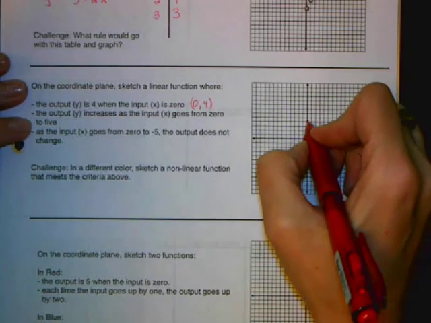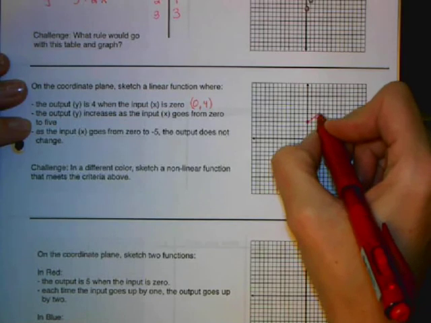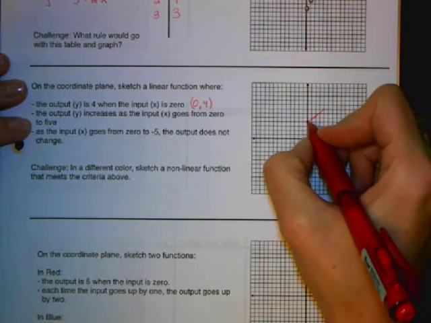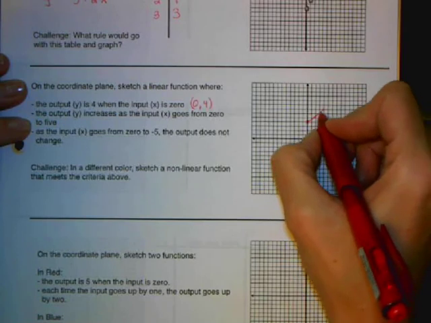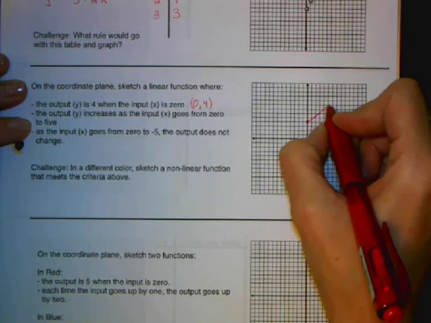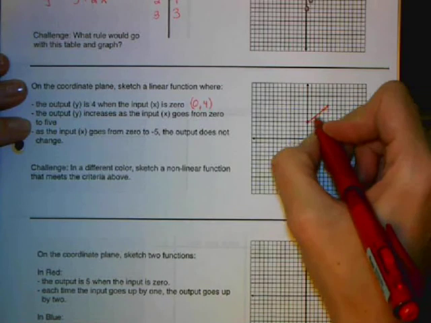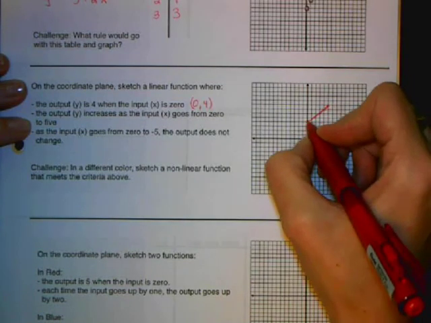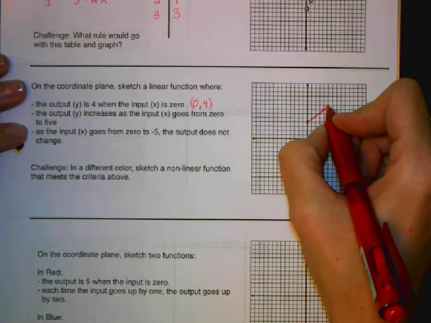It doesn't tell me how much it increases. So I can sketch in something like this, as the x-coordinates go from 0 to 1 to 2 to 3 to 4 over to 5. So this is a portion of the graph where as the x value increases, the y value also increases.